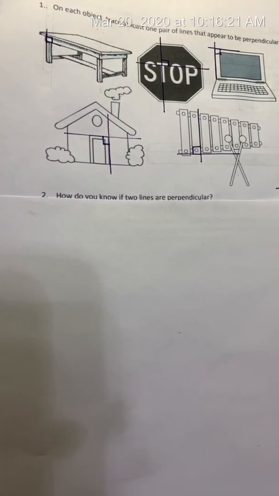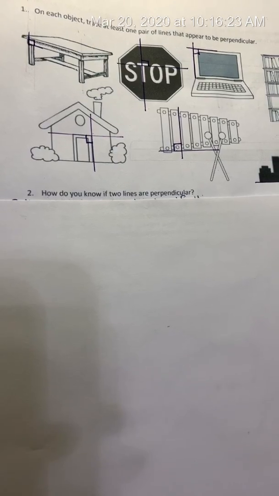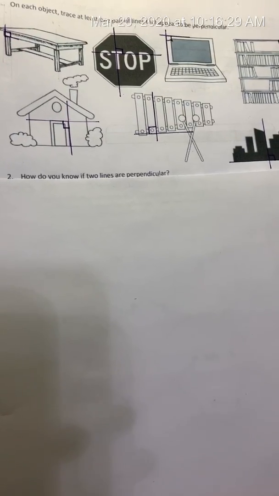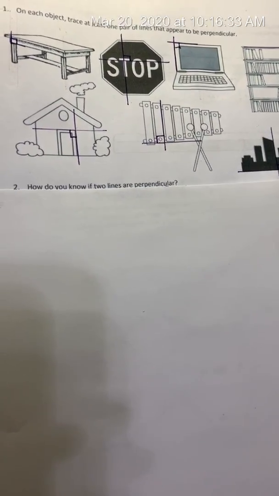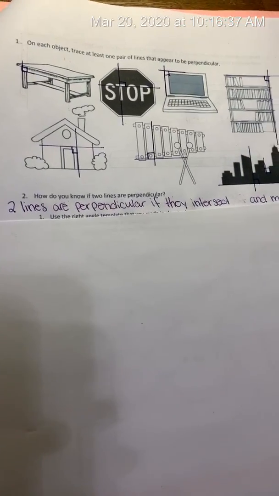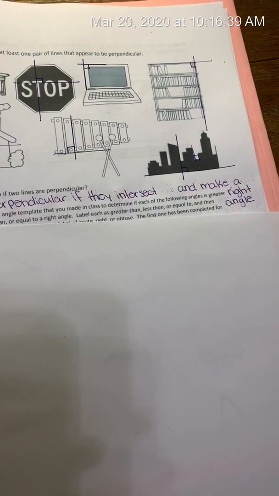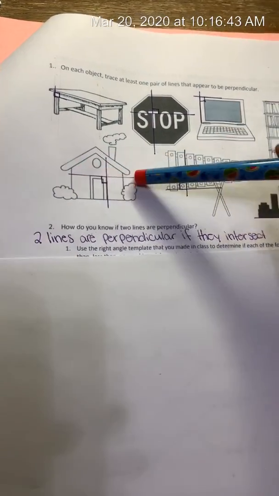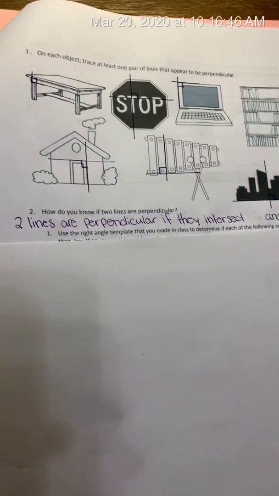And then number 2 says, how do you know if two lines are perpendicular? So like I said, when two lines meet and intersect, they create that 90-degree angle. So it would create kind of that square in that angle. So that's what I wrote: two lines are perpendicular if they intersect and make a right angle. So all of those lines that I highlighted, those create that 90-degree angle.